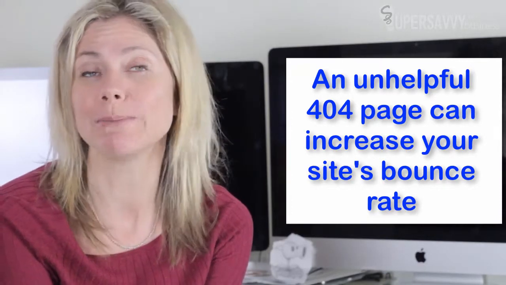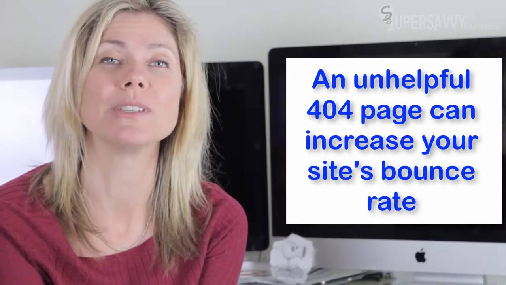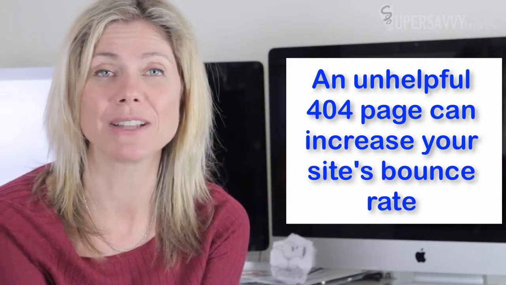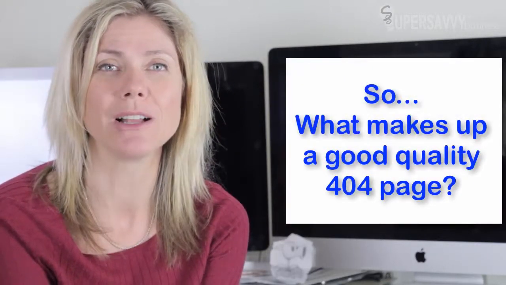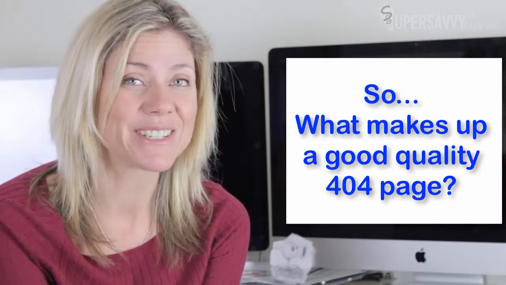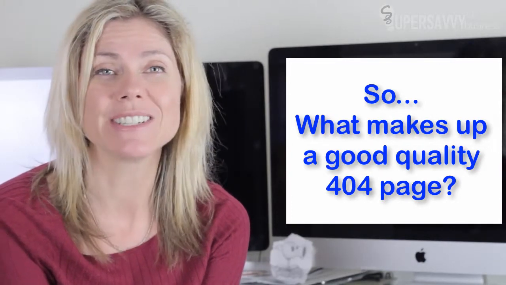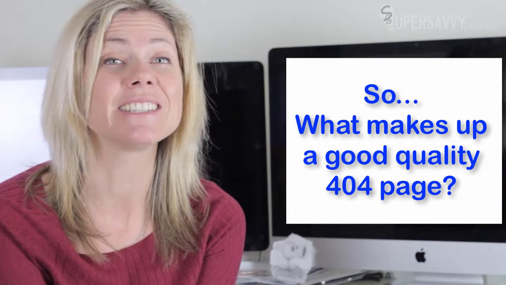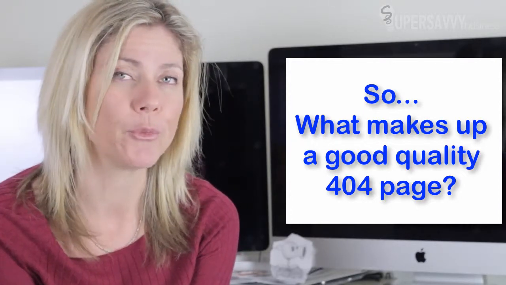And we want to reduce the bounce rate in Google's eyes because the lower your bounce rate, the higher quality and the more relevant your site is seen. So what is considered a good 404 page? Well, I've done some research and found some really interesting, some imaginative and some user-friendly 404 pages.